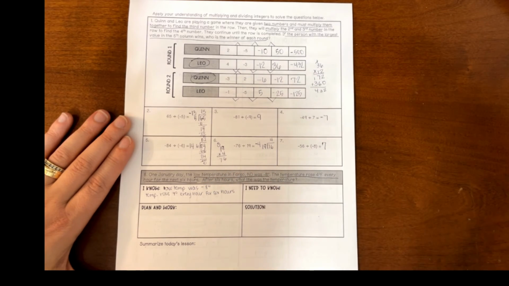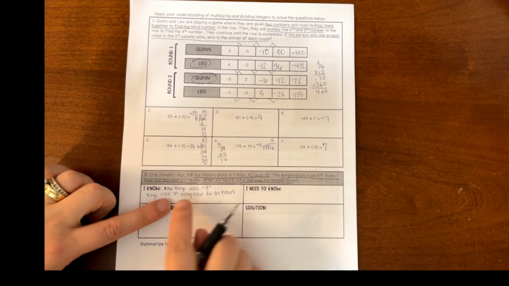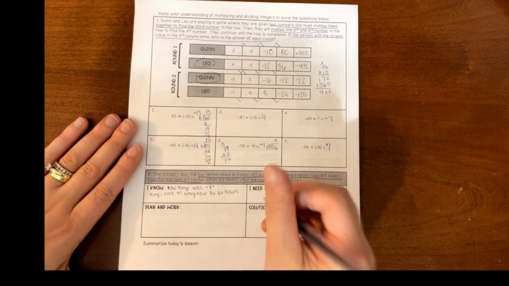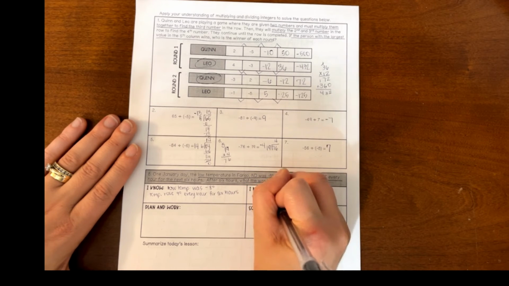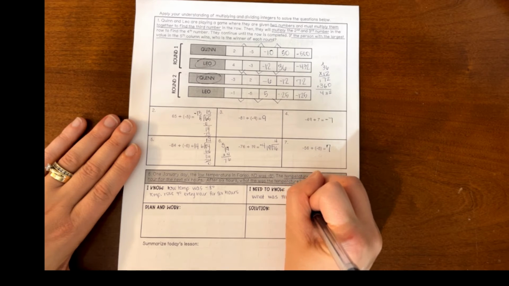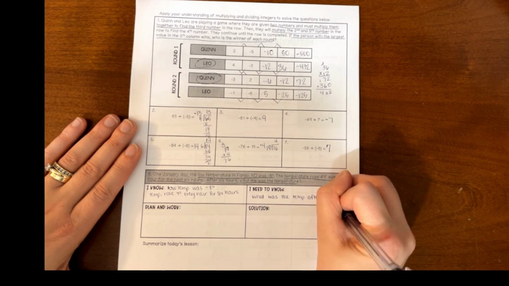So it went 4 plus 4 plus 4 plus 4 6 times. That's repeated addition. So we're probably going to use multiplication here. And what we're trying to figure out is what was the temperature after 6 hours.